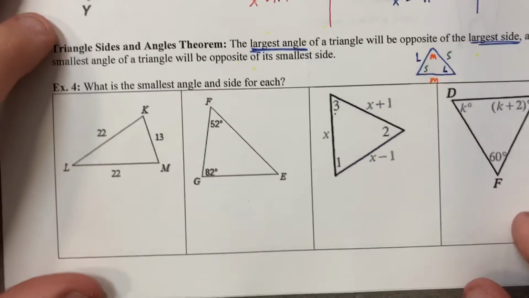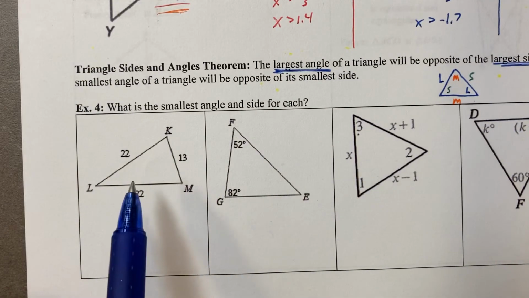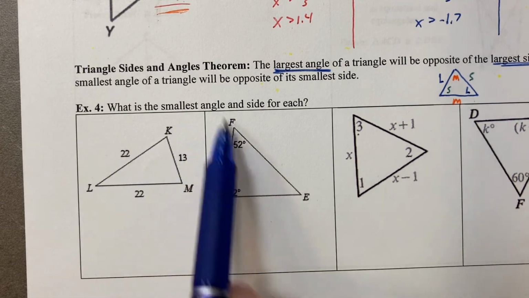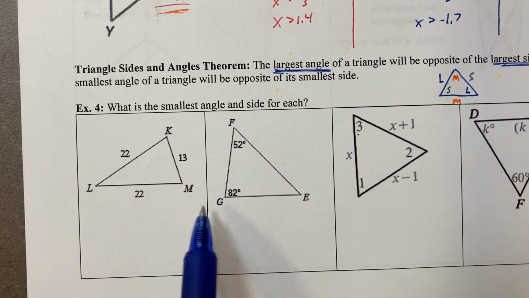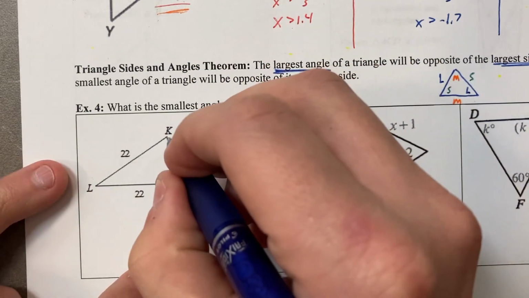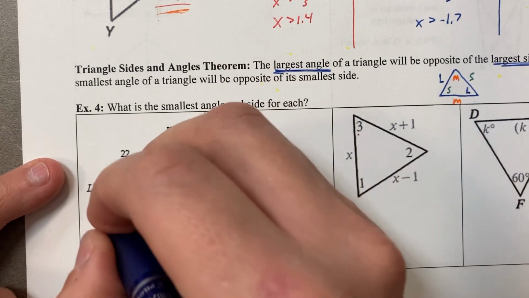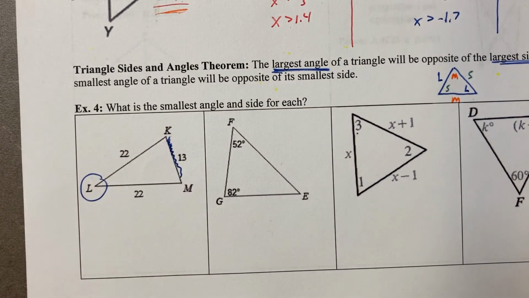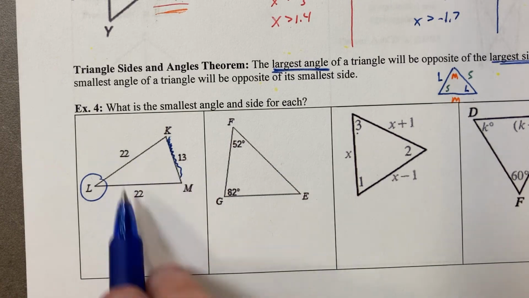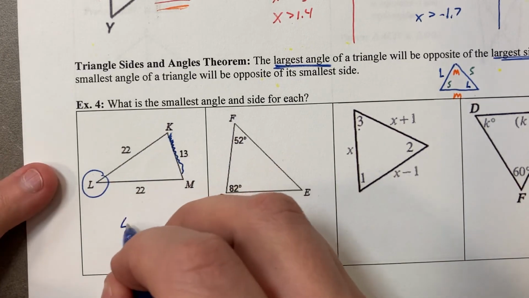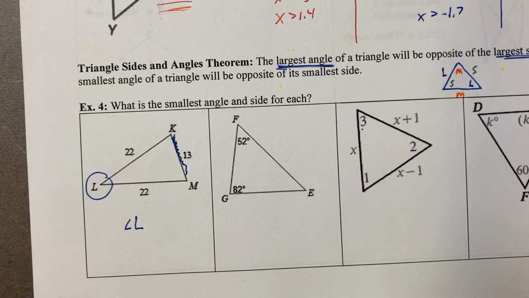All right, now we can easily do questions like this. What is the smallest angle in this picture? Well, this is the smallest side. That makes this the smallest angle. 13 is the smallest. That makes L the smallest. Well, L is the smallest.